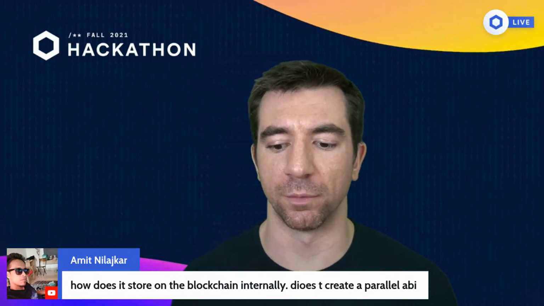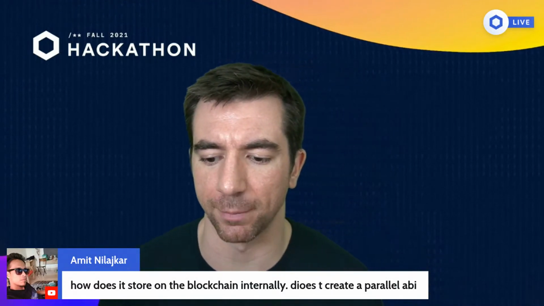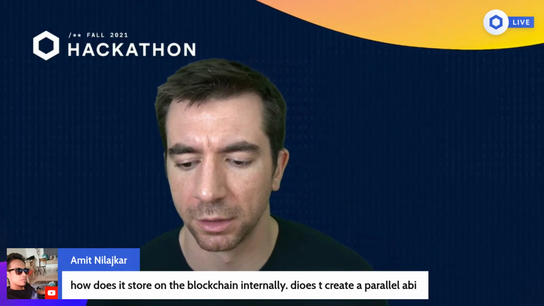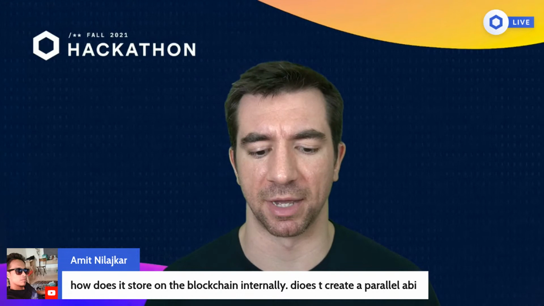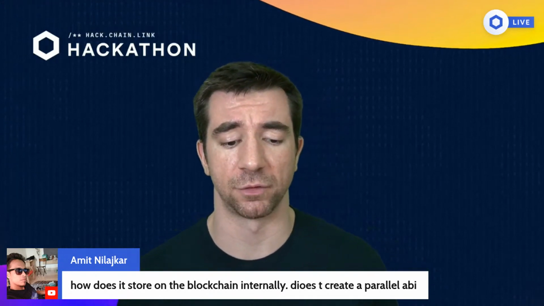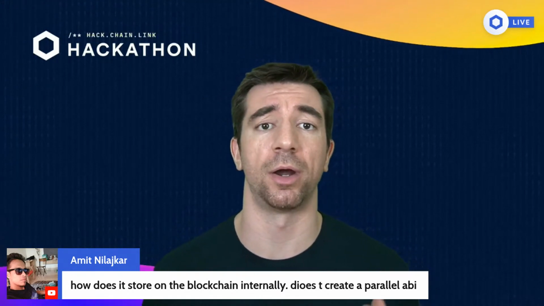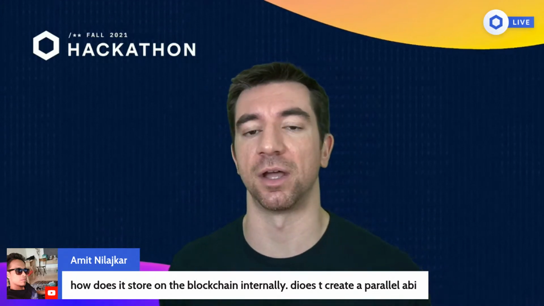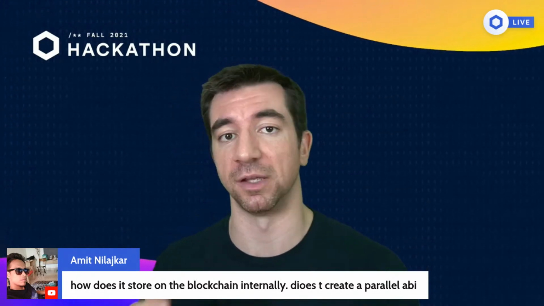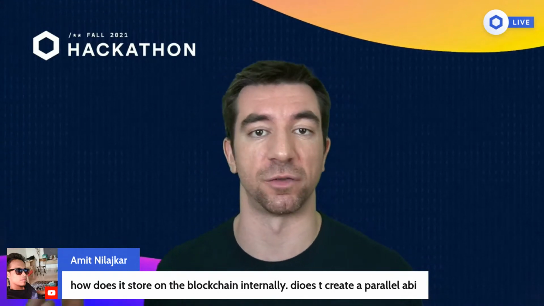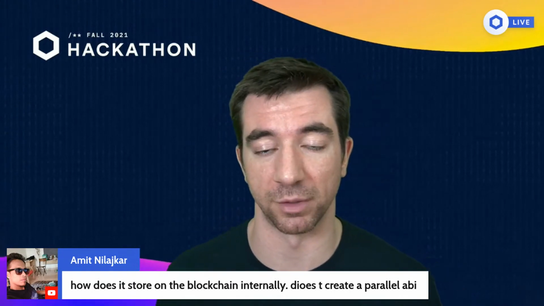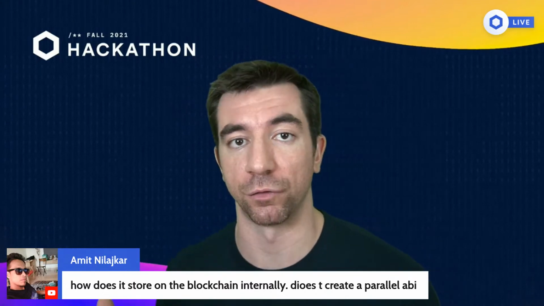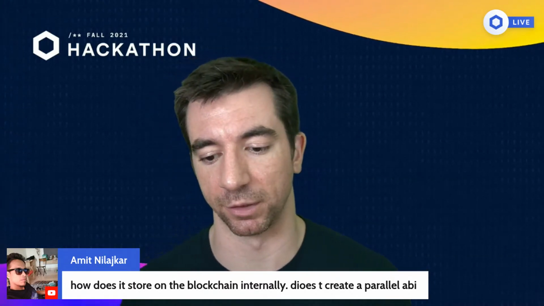How does it store on the blockchain internally? Does it create a parallel ABI? No, it doesn't create a parallel ABI. I'm thinking you're talking about the Hardhat runtime. So Hardhat spins up its own fake little blockchain, and then not in parallel, but synchronously it deploys to its own network. It just does it really, really fast because it's its own network. For when we deploy to Rinkeby, it actually just deploys one contract at a time. Right, and that's how that works.